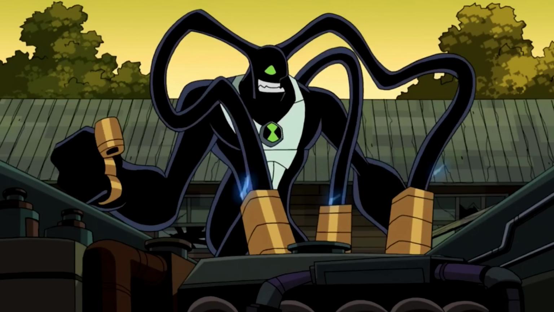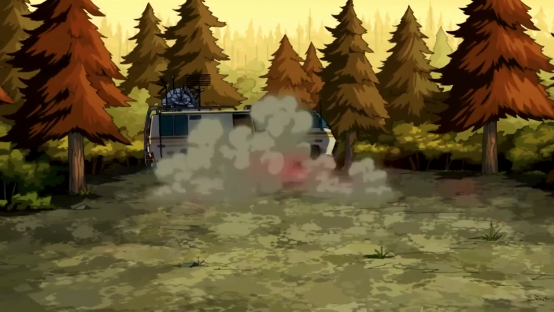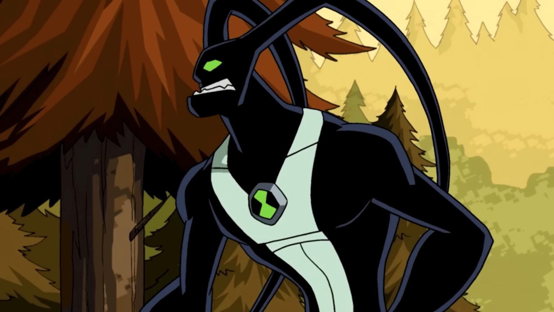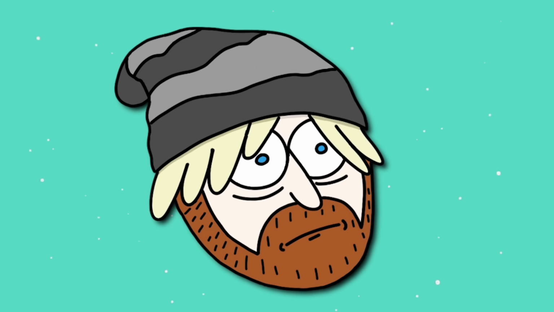Right? Whatever. Feedback is ultimately hurting Ben's ability to use any of the other aliens. But in comes Malware for a surprise attack like a computer virus. Okay, yeah, well his name makes a lot more sense now. He essentially pulls Feedback out of Ben's Omnitrix, leaving Ben with the new ability of no longer using Feedback. Wow, that's not a very good power at all.